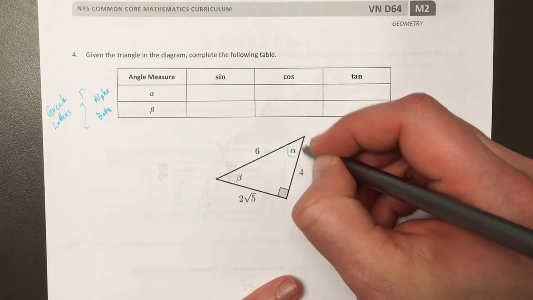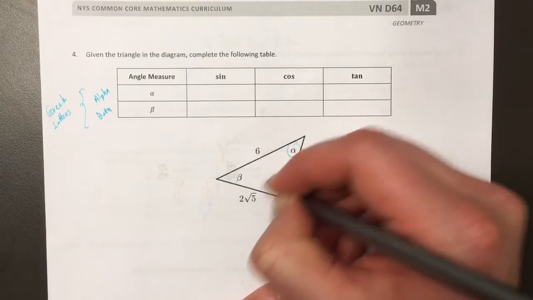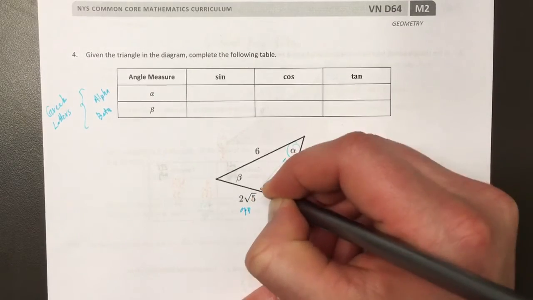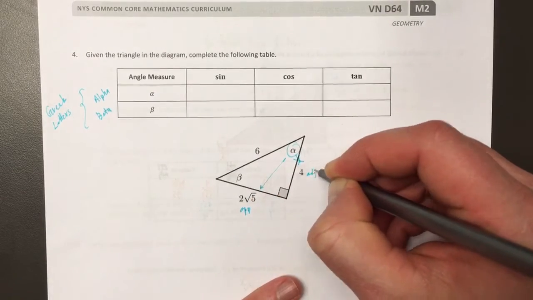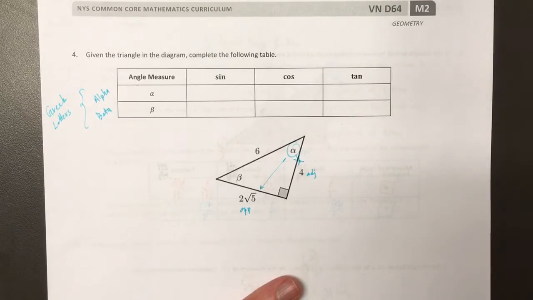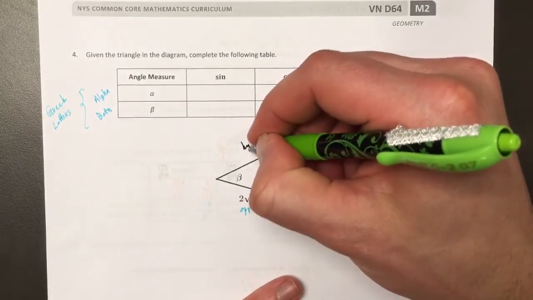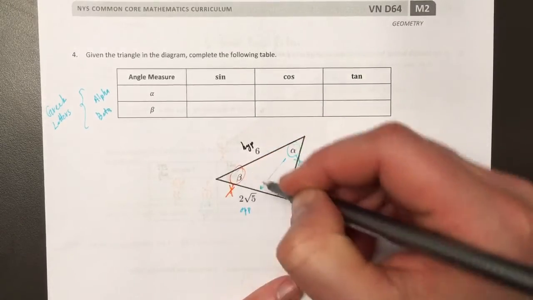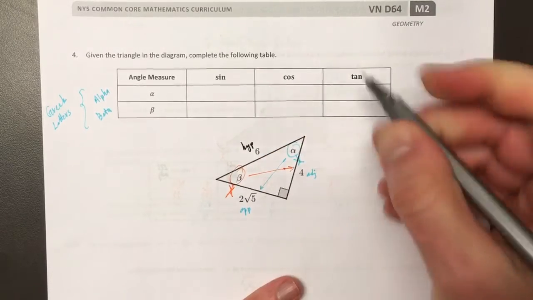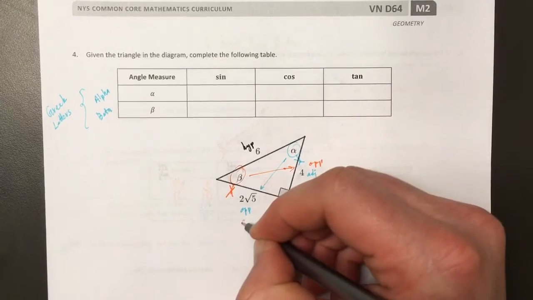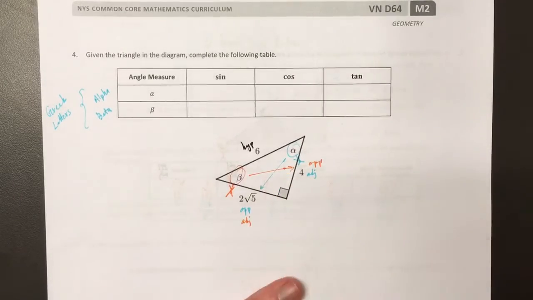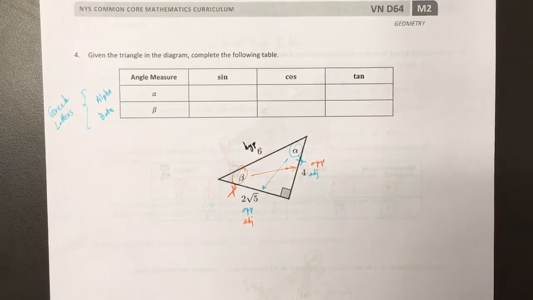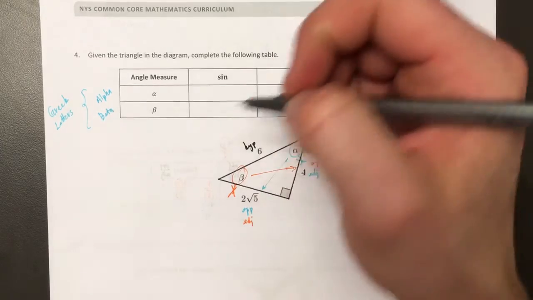So let's look at alpha. We'll put alpha as person in blue. So this is the opposite. Here's the adjacent. Again, remember adjacent means next to, and your hypotenuse is here. Beta we'll put in orange. This is opposite. This is adjacent, and again, the hypotenuse does not change just because you change your reference angle. It's always the thing across from 90 degrees, and that can help you stay organized.